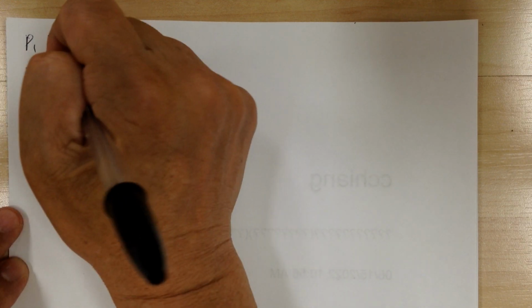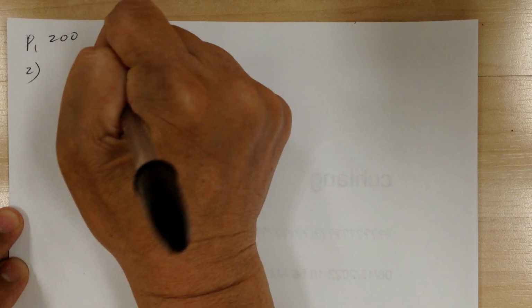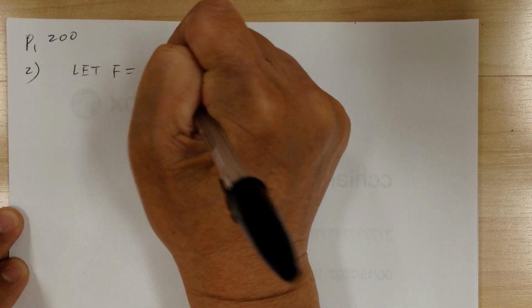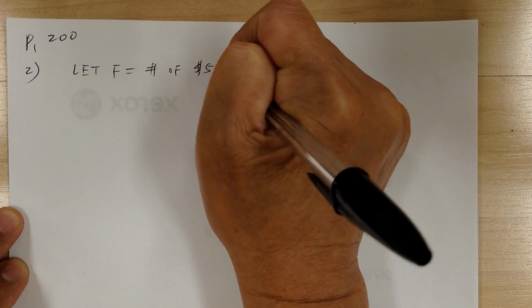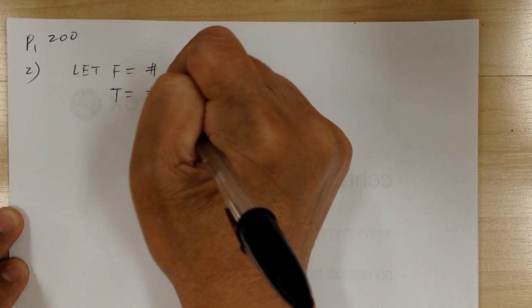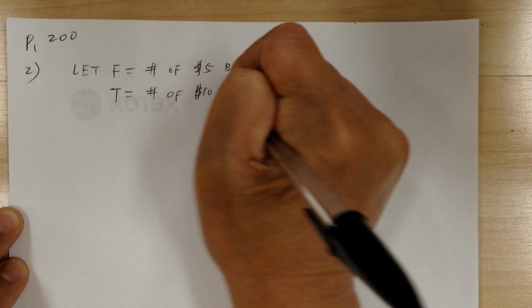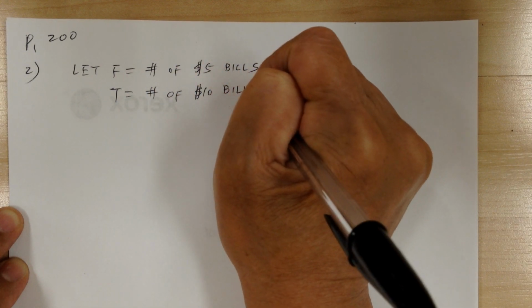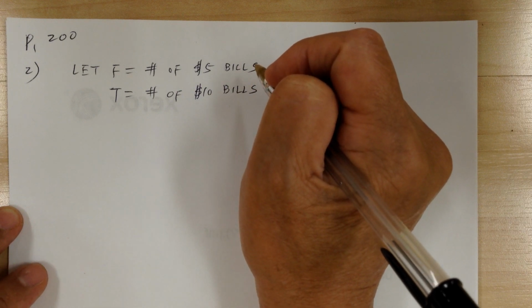Okay, so what you do is let's let F equal to number of $5 bills and let T equal to number of the $10 bills. And then let's go back and read.